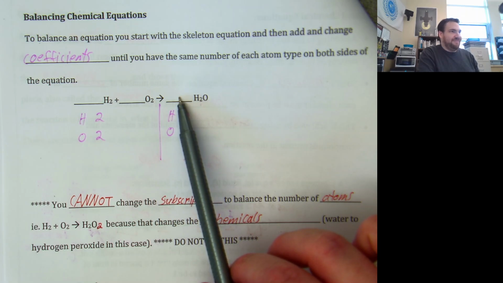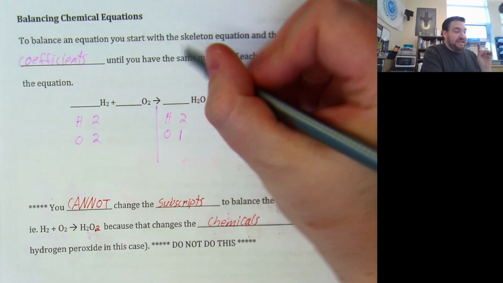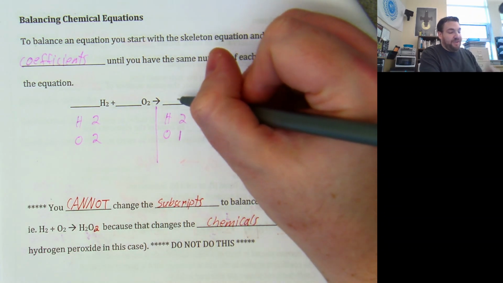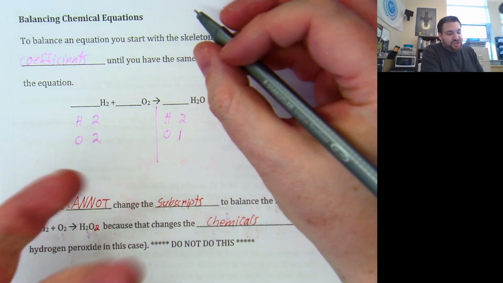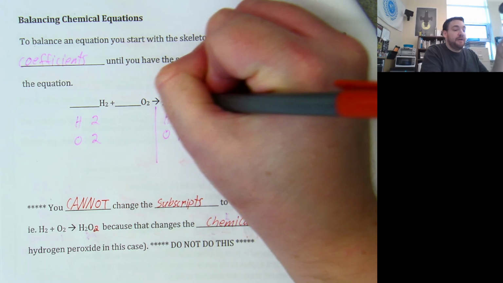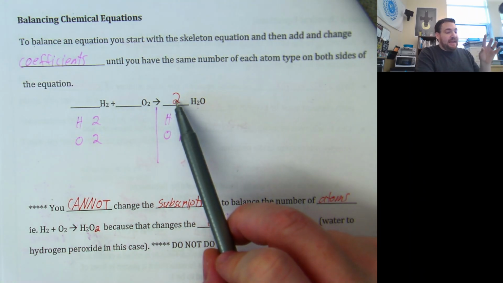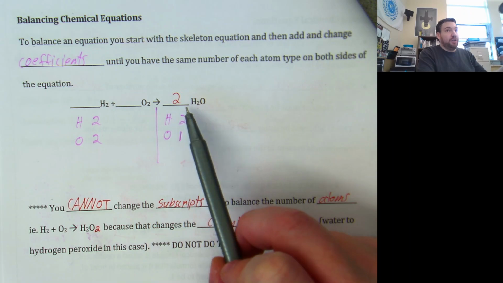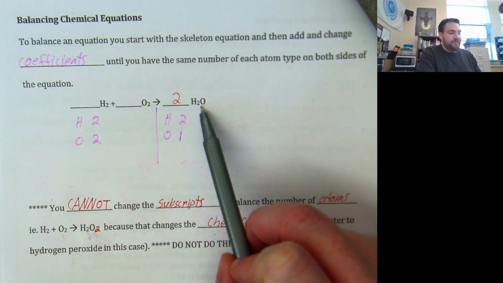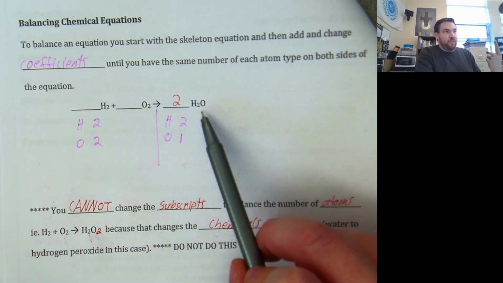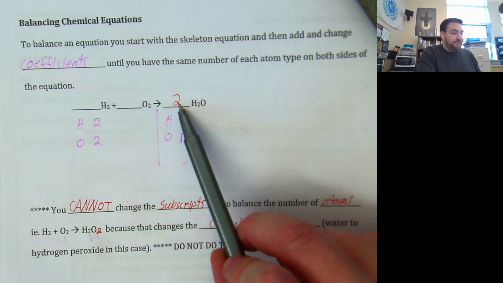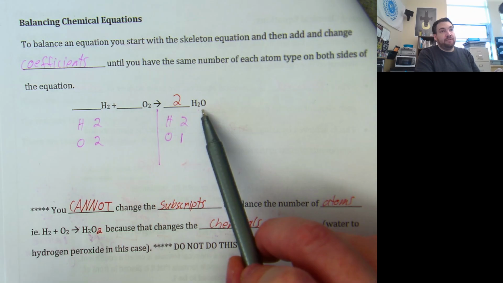Was that you? Yes, you're right. With nothing present, I heard someone say 1. With nothing present, the 1 is there already. So what we're going to do is we're going to change the coefficients. If I make this a 2, and now I have 2 molecules of water, that might solve my problem with the oxygens, right? Because look what I have here. Each water molecule has 1 oxygen, and now putting the 2 out front means how many oxygens do I have now? I got 2 of them.